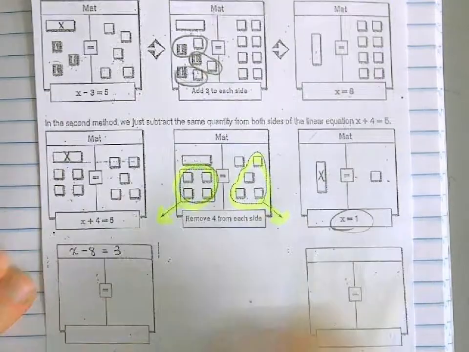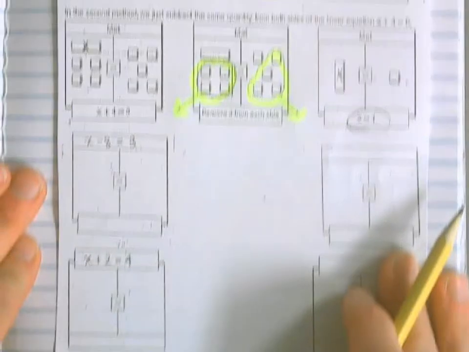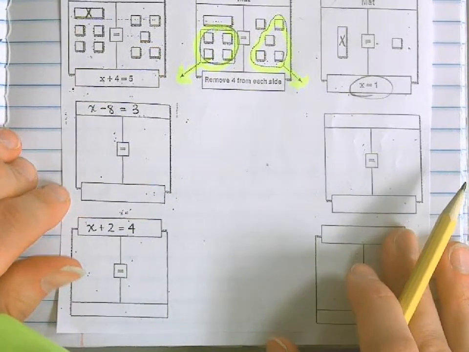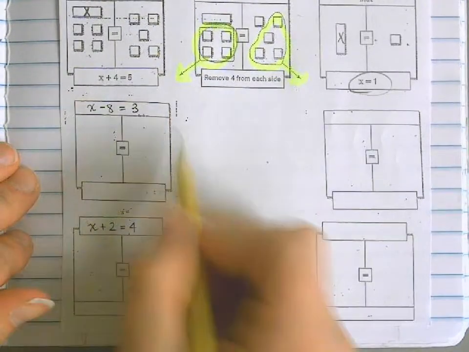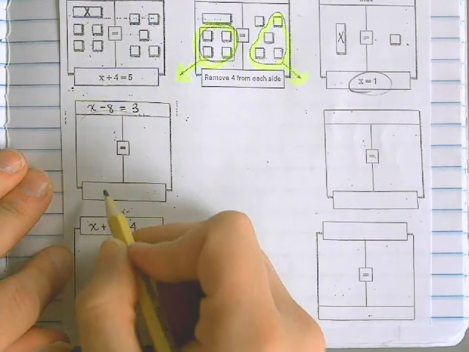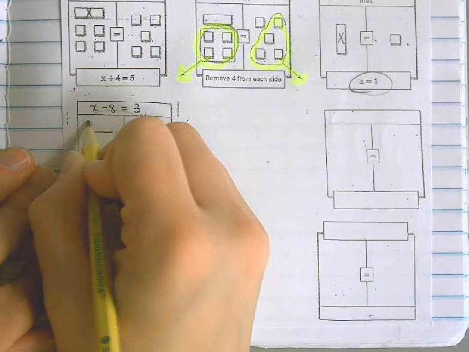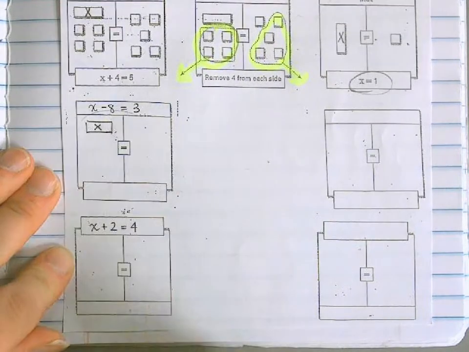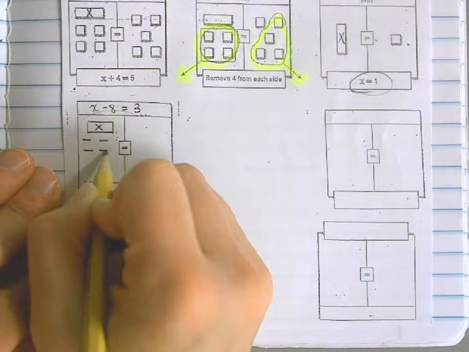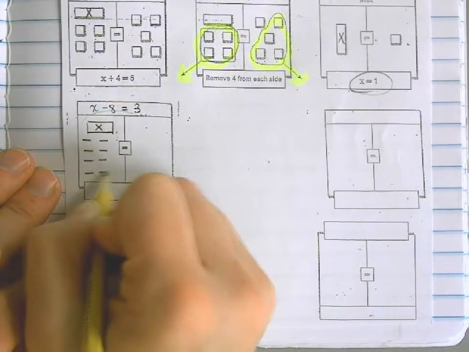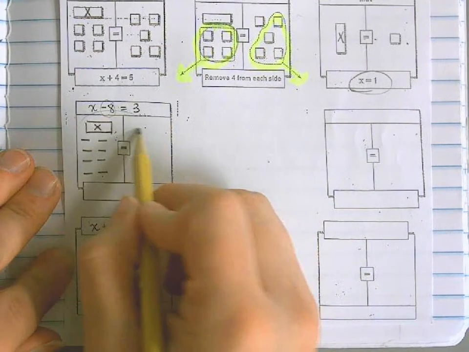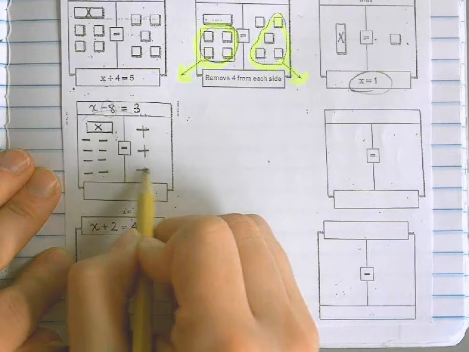So let's look at some examples similar to how you'll be doing them on your homework. We have x minus 8 equals 3. So on our homework mat, which we've drawn out for you, you're going to draw your little x box, and you're going to have 1, 2, 3, 4, 5, 6, 7, 8 negatives, because we have 8 negatives, equals, on this side, 3 positives.